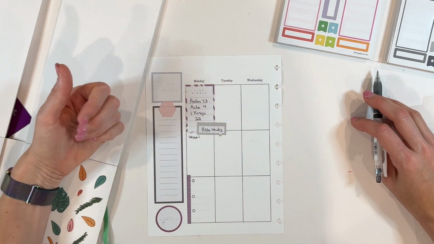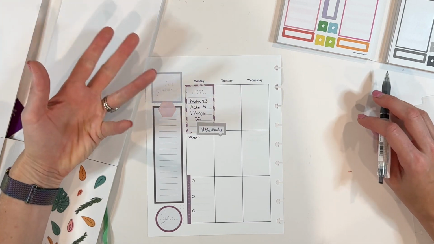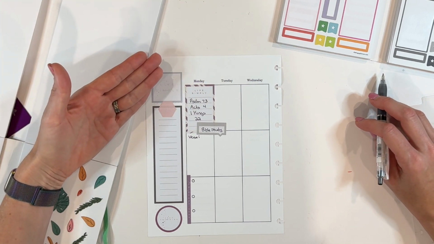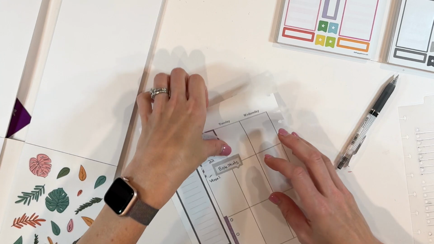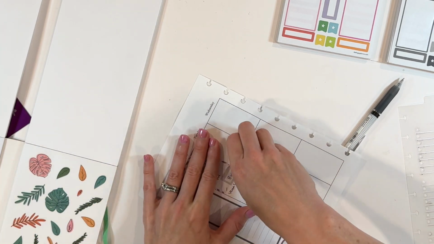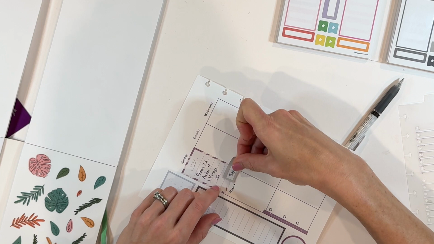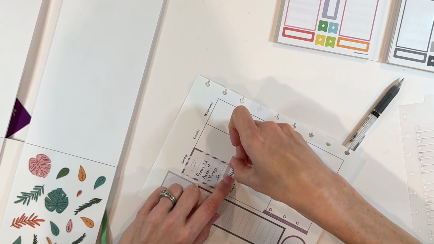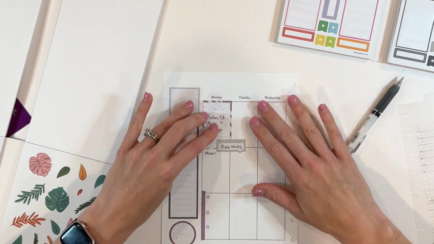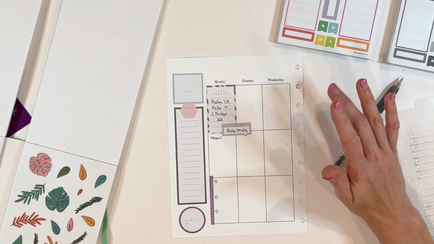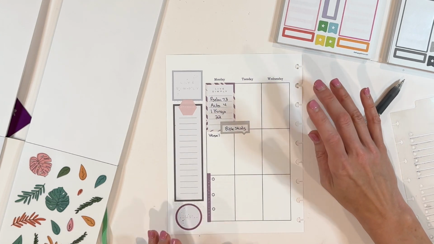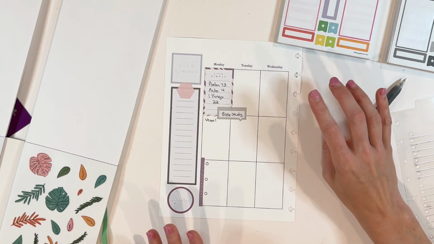If I were using this layout as a faith planner, that's probably how I would set it up. I just don't see a lot of opportunity for taking notes within this layout just because the lines are not there to take notes in to start with. So that's just my opinion, something I would consider before choosing this as a faith layout planner.